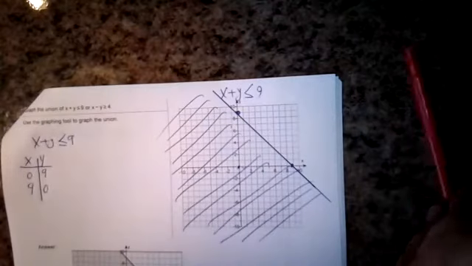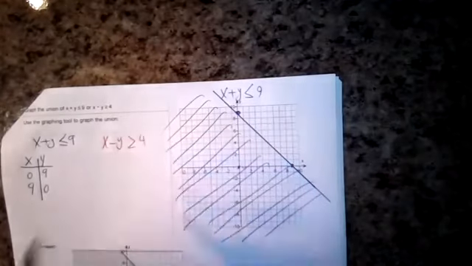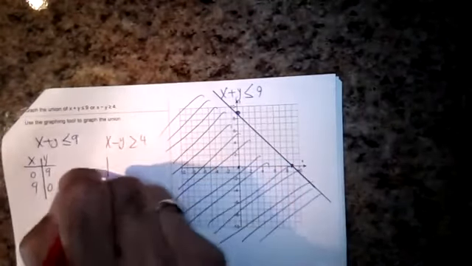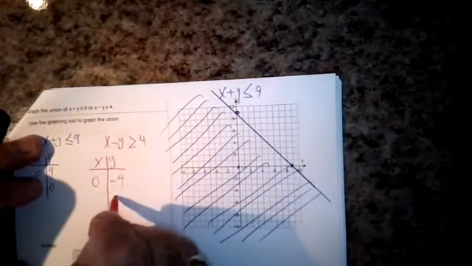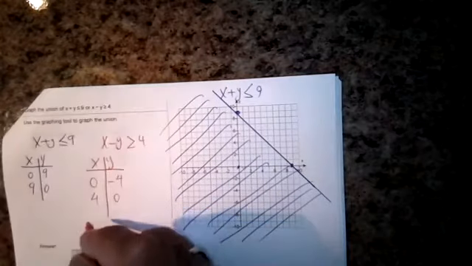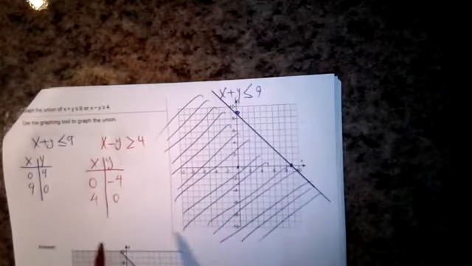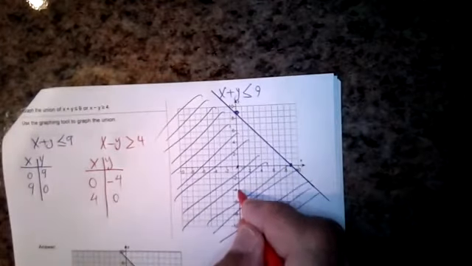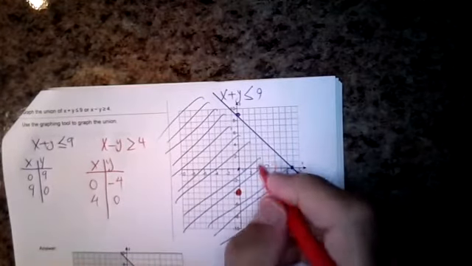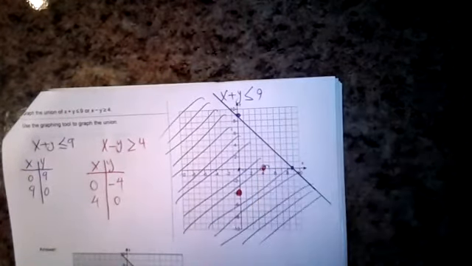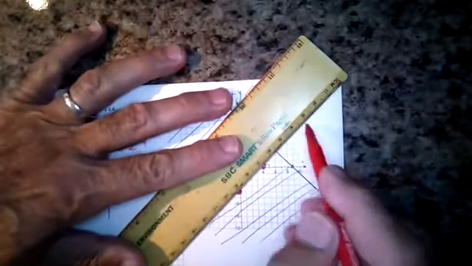Okay, now we have to go for the second one. The second equation is this: x minus y is greater than or equal to 4. Okay, draw the table. X equal to 0, y is negative 4, y equals 0, x equal to 4. It's better to use the third point, you know. All right, so x is 0, y is negative 4. Find negative 4 here. X is 4 and y is 0. And then is it a solid line? Yes, as it calls for. So that also is another solid line.